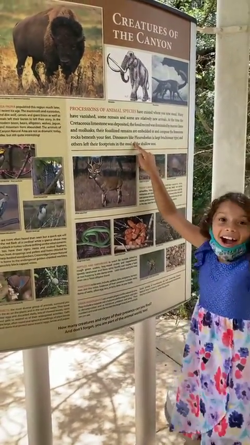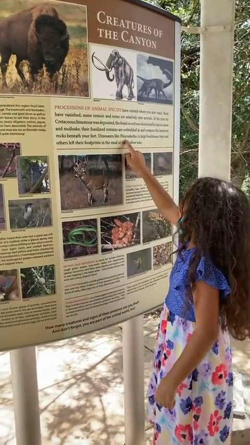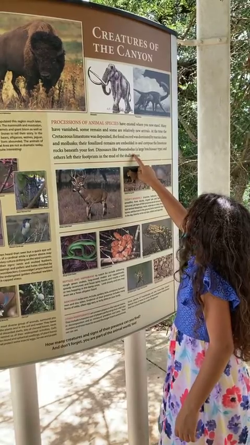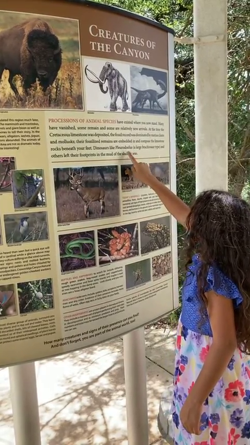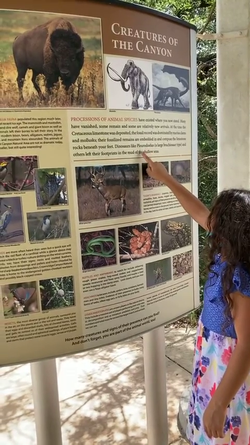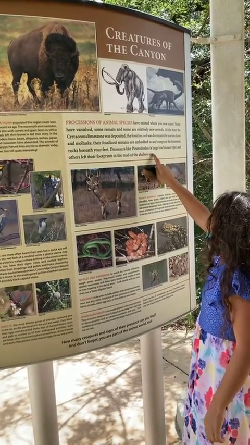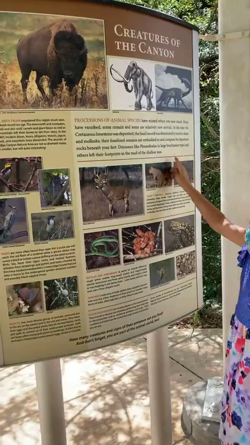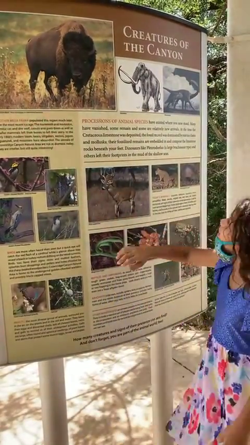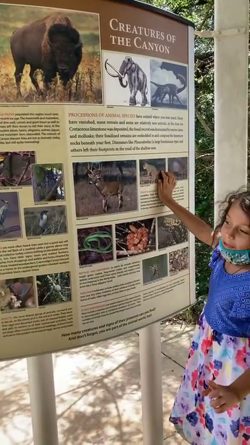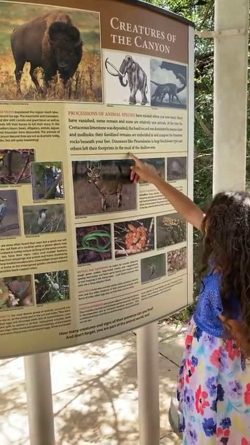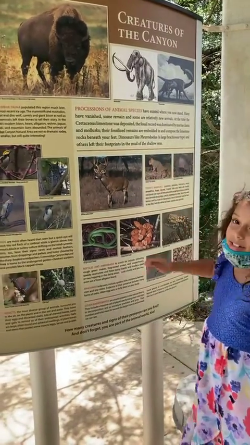Dinosaurs, awesome. Like the Pleurodolus. I don't know how to pronounce it either. A large brachiosaur type. Brachiosaurs were the ones with the long necks. Okay. You can look them up if you don't know. And the others left their footprints in the mud of the shallow seas.